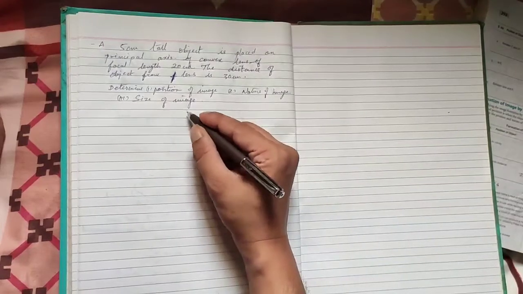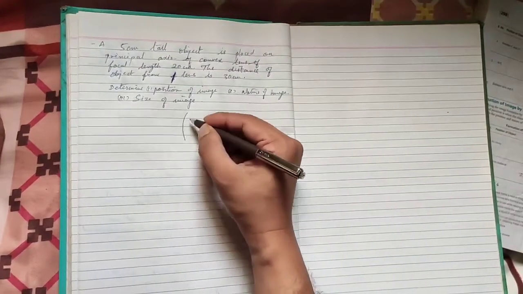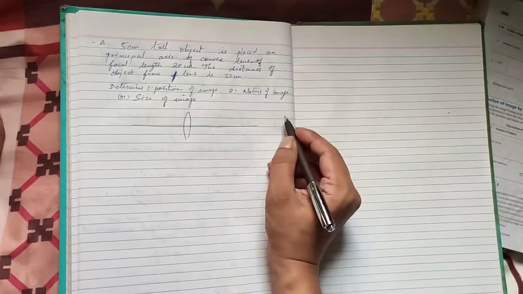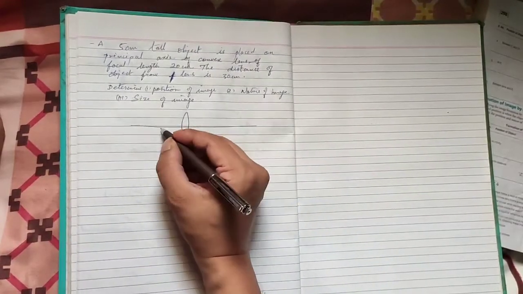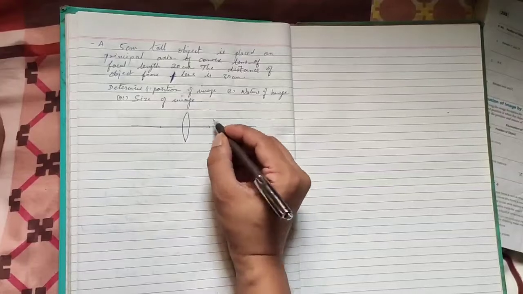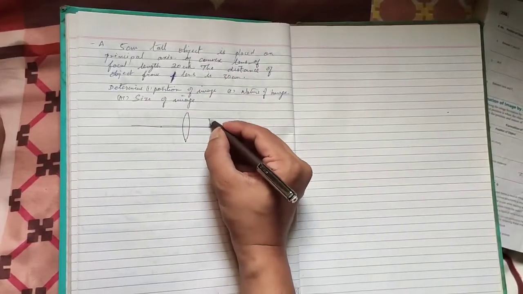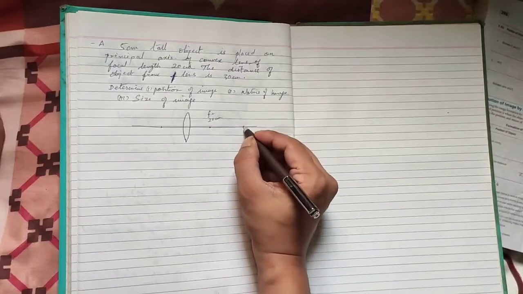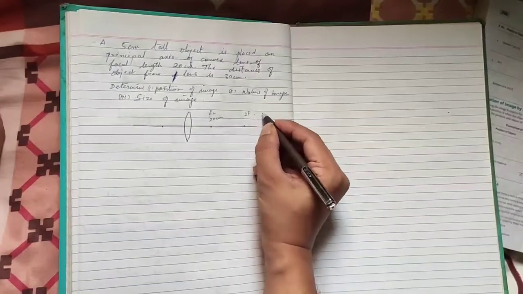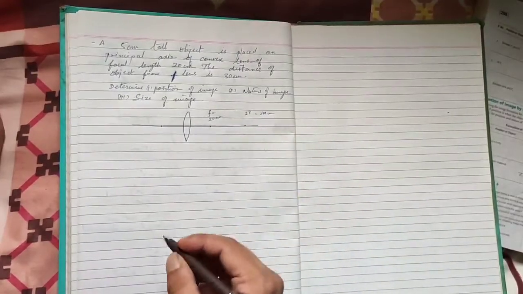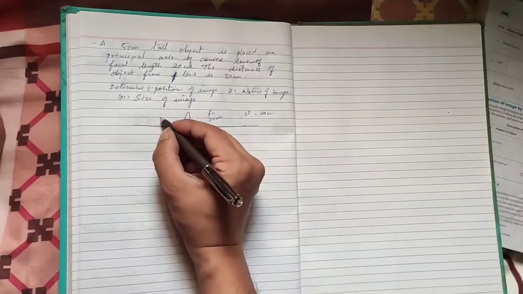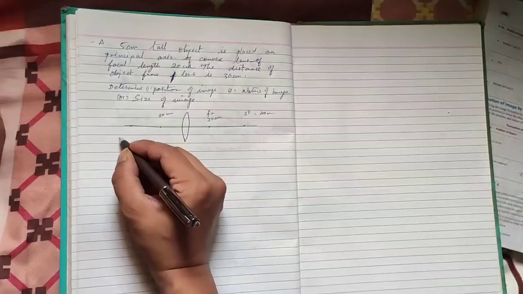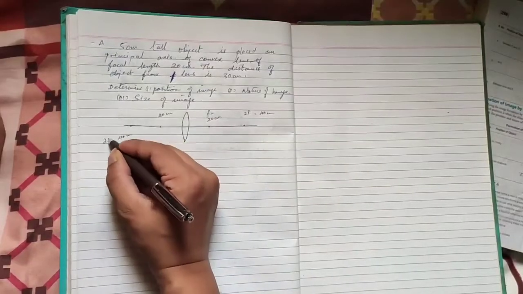So first of all, draw a rough diagram of how it works. This is our convex lens. Let's say this is the principal axis. And the focal length on both the sides is given as 20 centimeters. So I am writing 20 centimeters over here, f, and therefore 2f over here will be at 40 centimeters. Similarly, over here this is 20 centimeters and over here I am writing 40 centimeters, that is 2f.